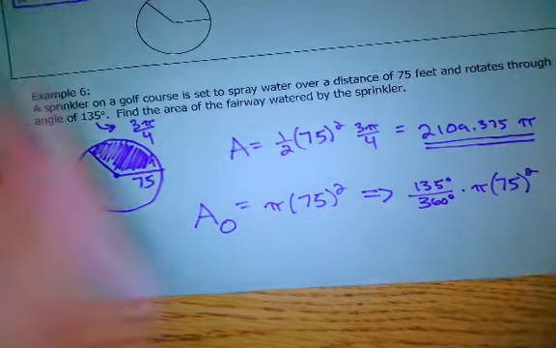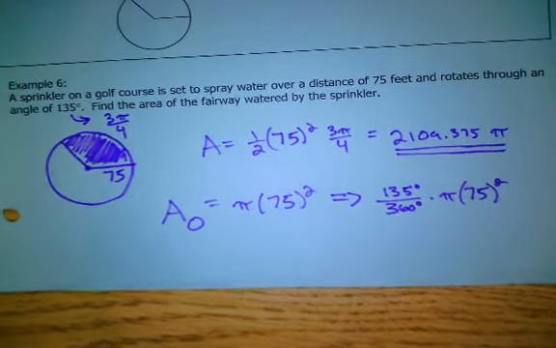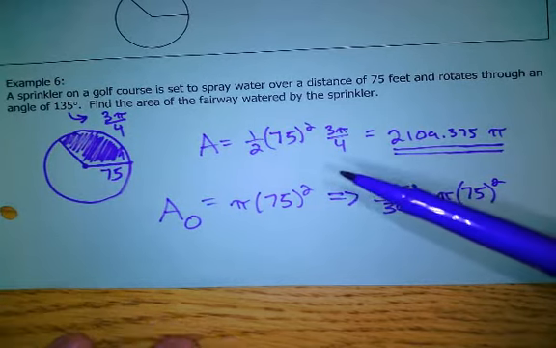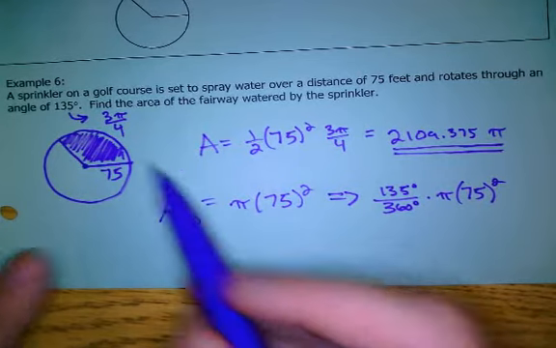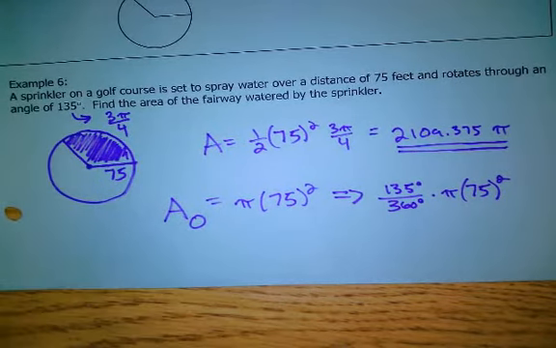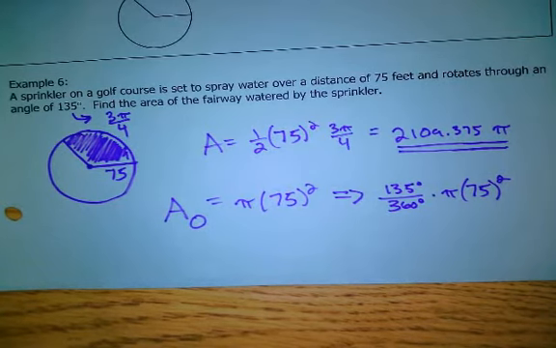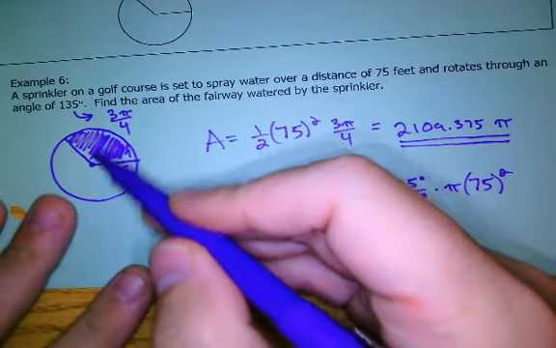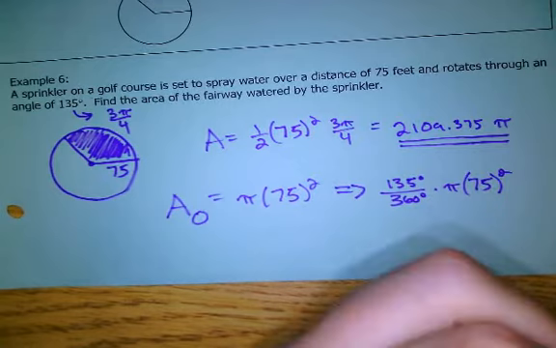It's just a different way to think about it. I'm just trying to help you not have to memorize these things. I understand I'm trying to be like, do radians, do radians, do radians, but let's just use common sense here. If we can figure out that this is actually 3/8 of the entire circle, then just find the area and multiply by 3/8. Questions, comments, concerns?